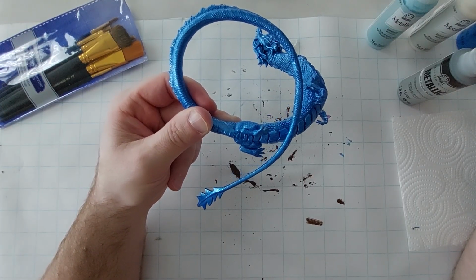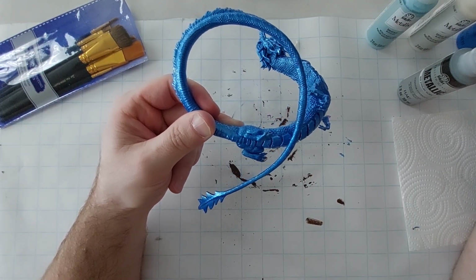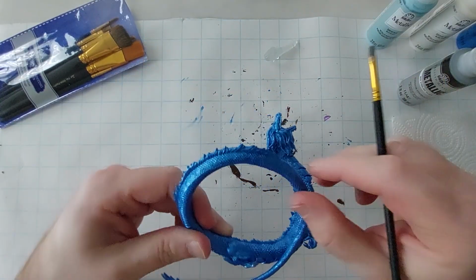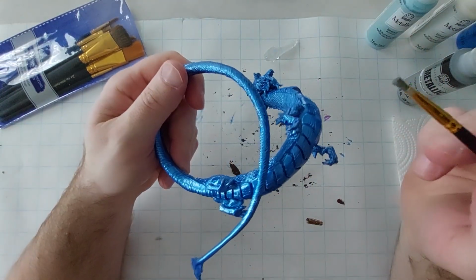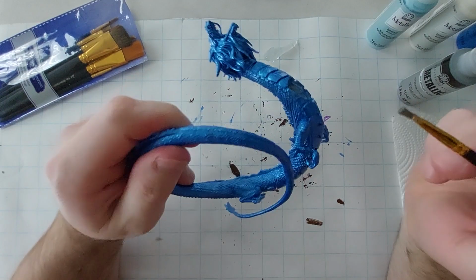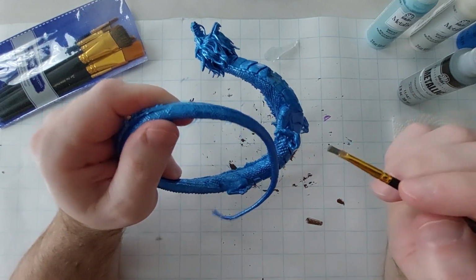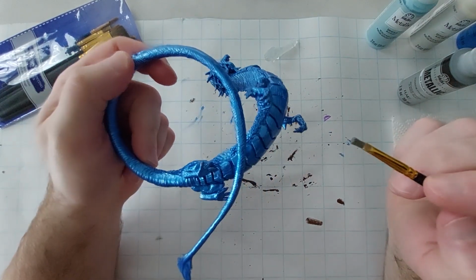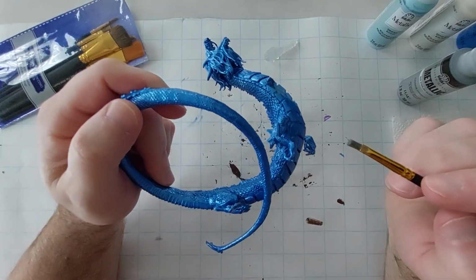Oh gosh, that's way too much. Silver's farther up than I think it is. Well, that curled up claw is going to be a little tricky, isn't it?